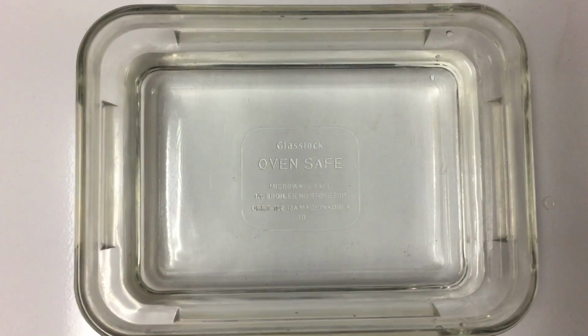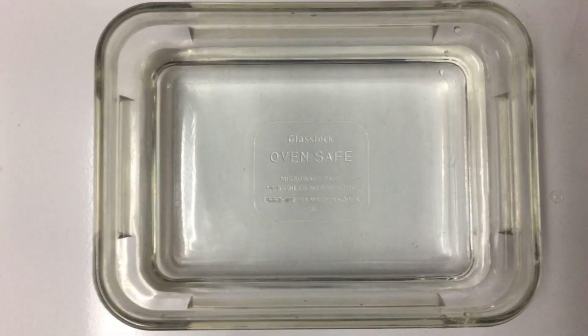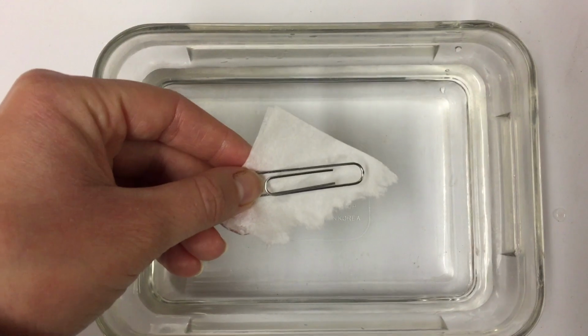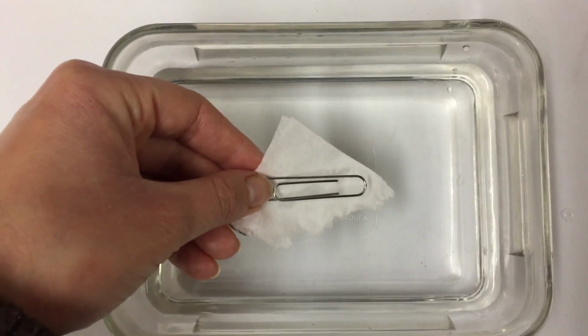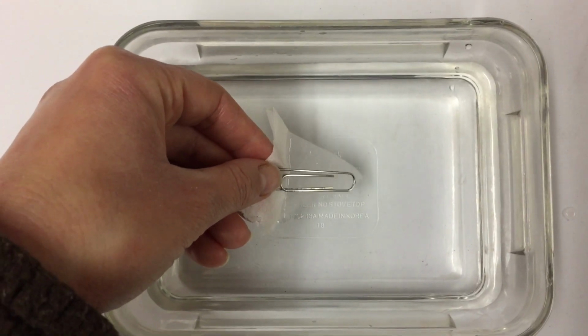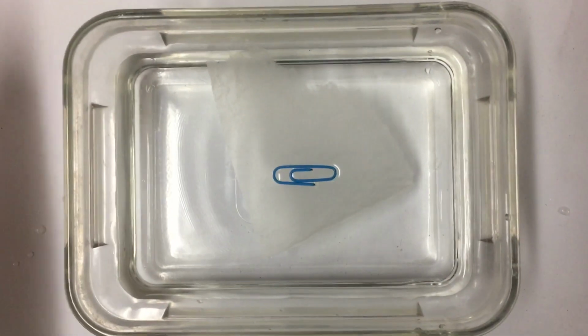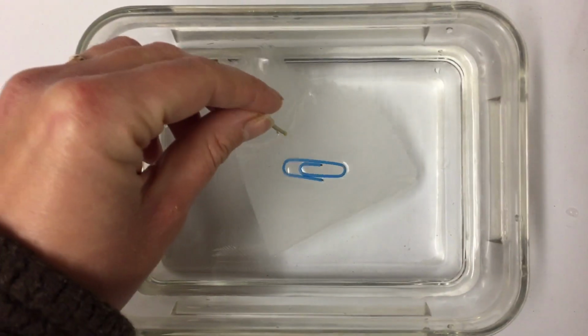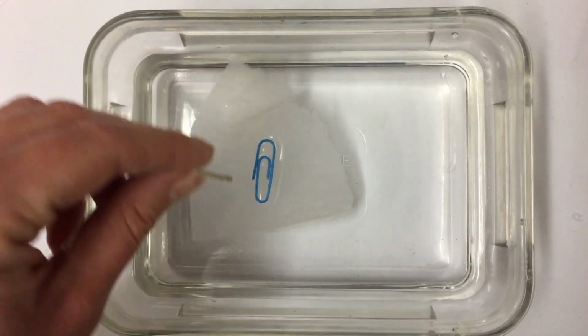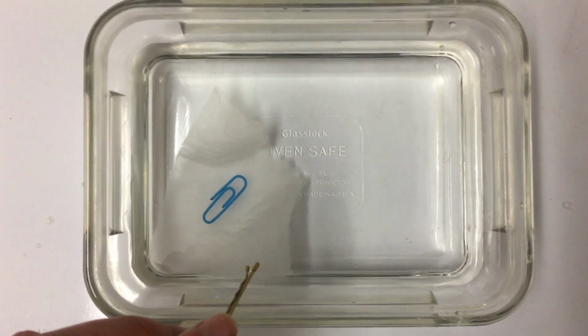Well, that didn't work. Trial number 2. I take the paper clip very gently. Nope. Trial number 3, back with the original paper clip. I've got it to float on a tissue, and when I push the tissue away gently, I pushed the paper clip.